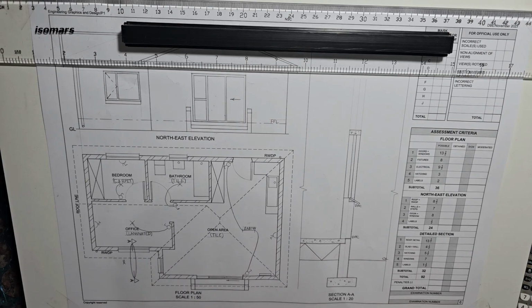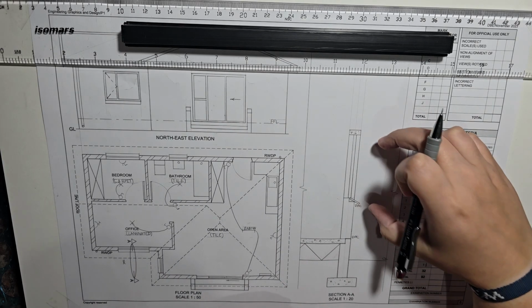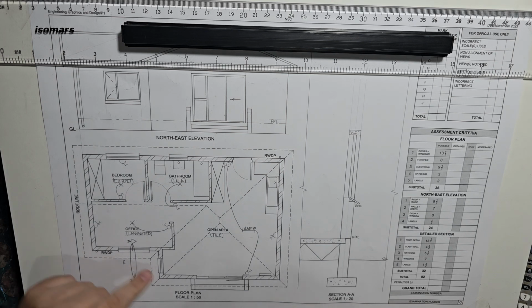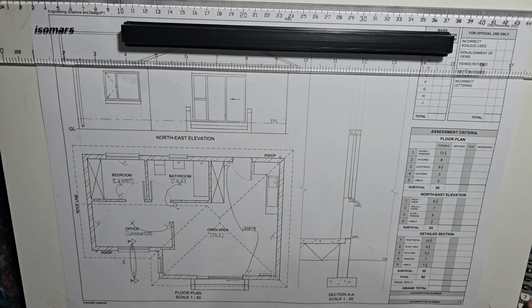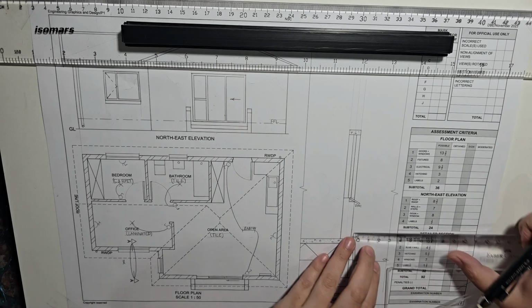But actually, I think we should add that information. Remember that window I talked about earlier that we are going to see? So let's measure where yours sits. Mine is 7 millimeters. 7 times 50 is 350. Divide by 20, and it is about 17.5 millimeters.